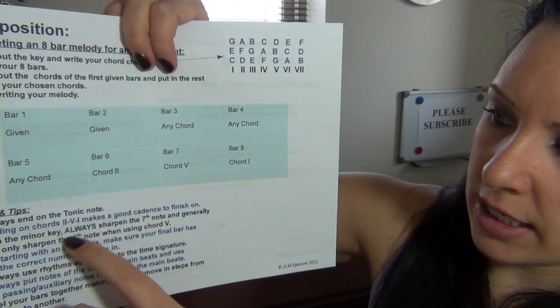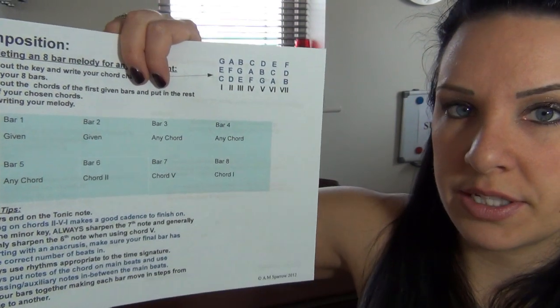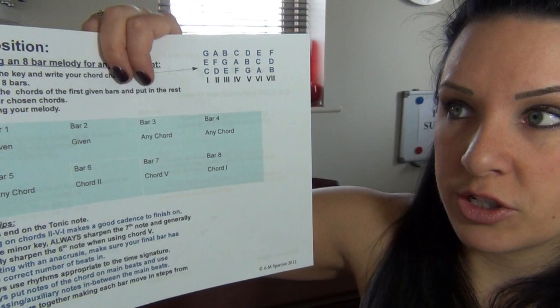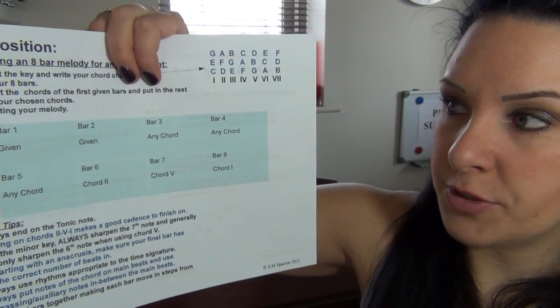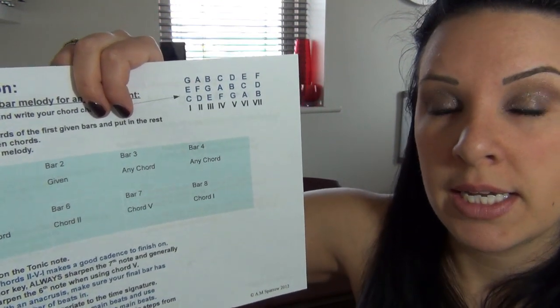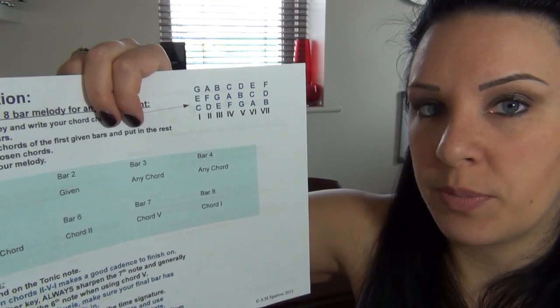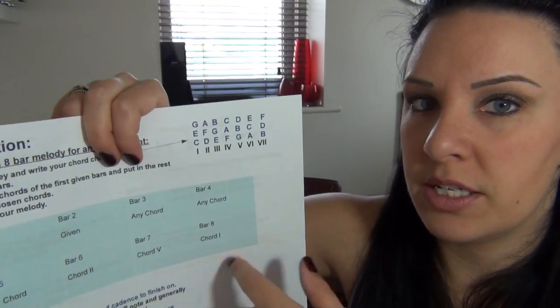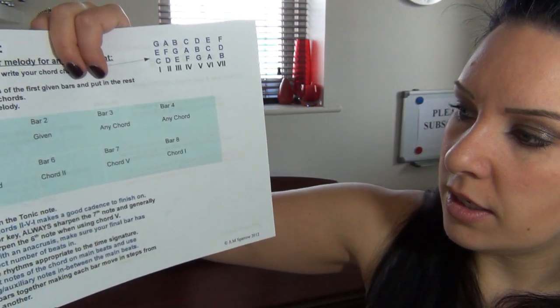If you're in the minor key, always sharpen the 7th note. So you must sharpen the 7th note. For example, if you're in the key of A minor, G is the 7th note. It must always be G sharp. If you don't put sharps next to any of the G's that you're using, then it won't sound minor. That's pretty much the difference between making it sound A minor or C major. So you must always sharpen the 7th note.